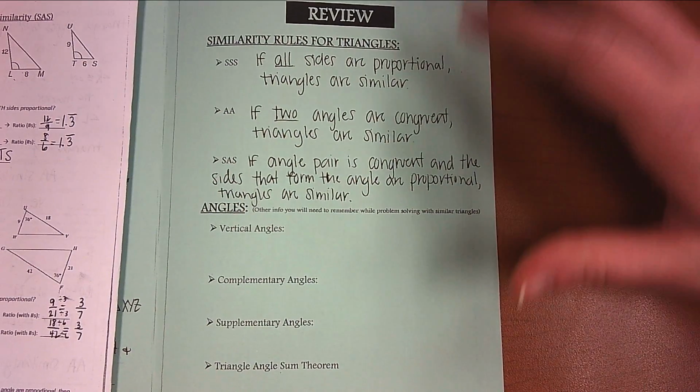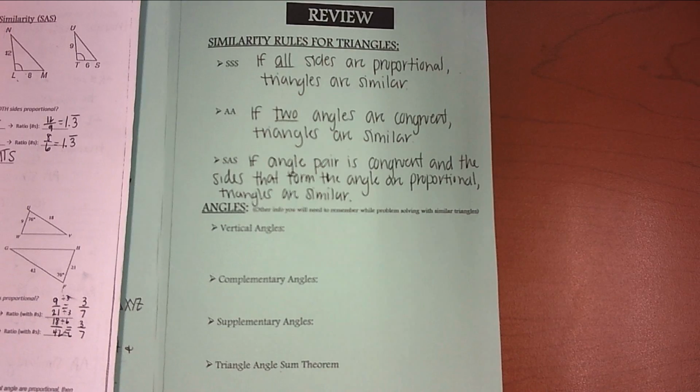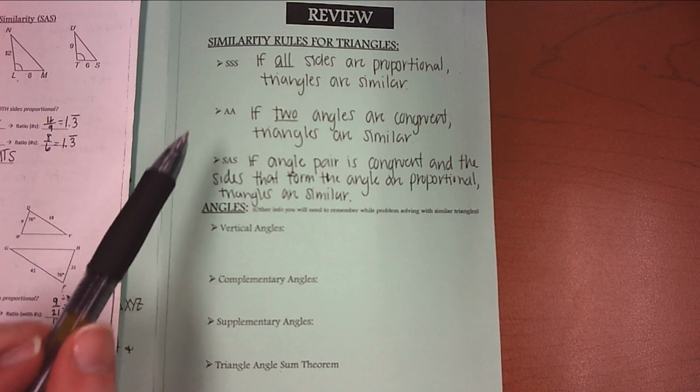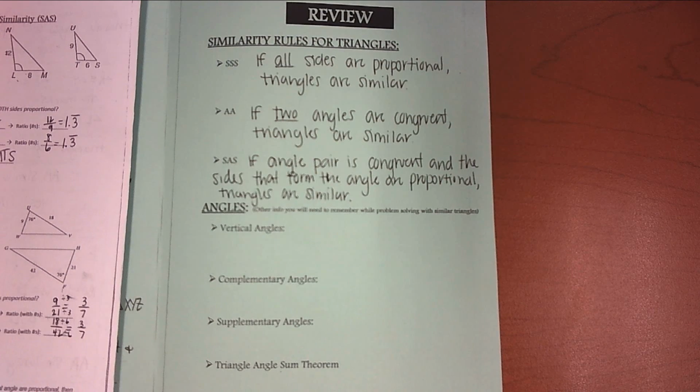You'll notice that these special rules only apply to triangles, not to quadrilaterals or pentagons or other polygons. They are special rules for triangles, but we can use them to help us save some time for triangles. When we're talking about quadrilaterals and pentagons, those polygons can be similar. We just have to make sure that all their sides are proportional and all their angles are congruent.